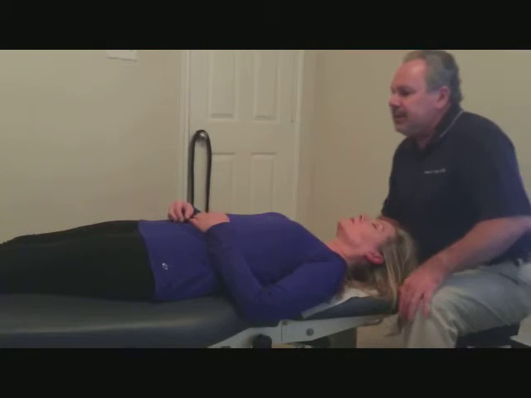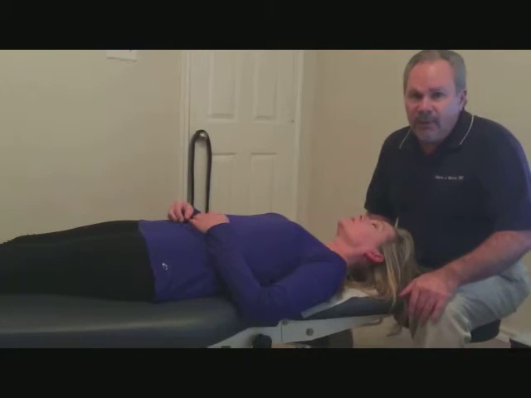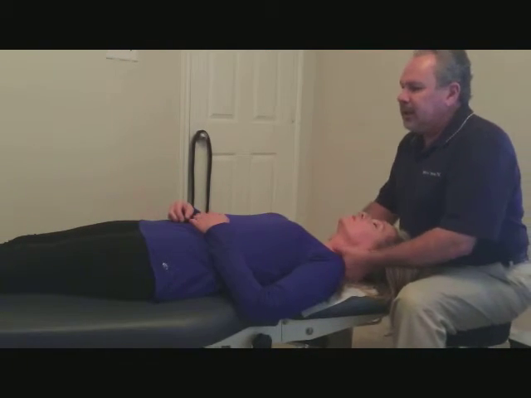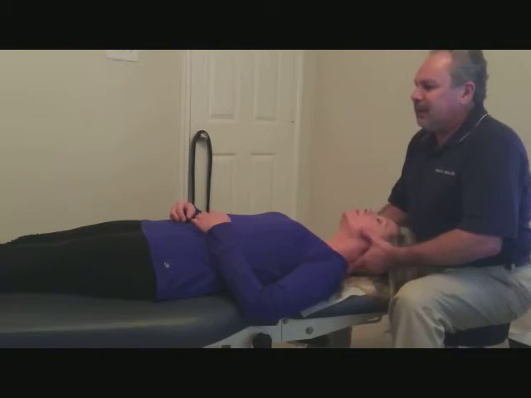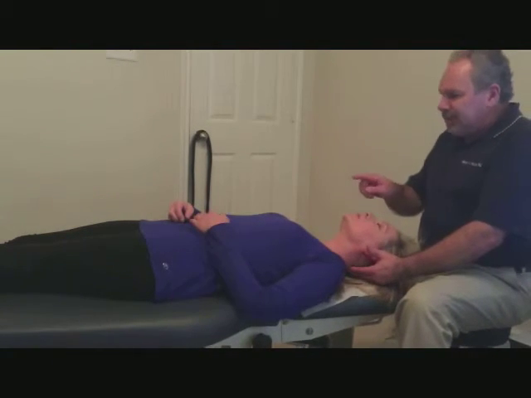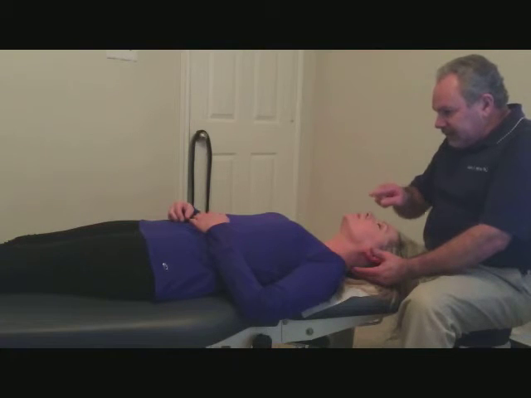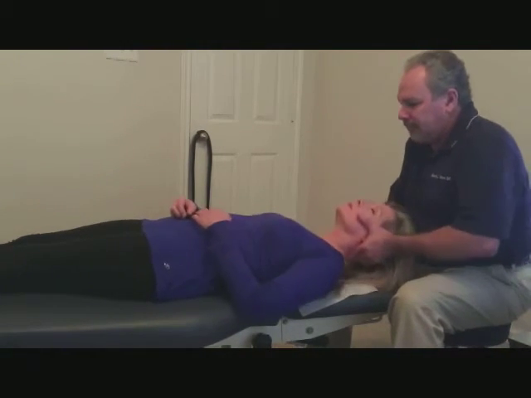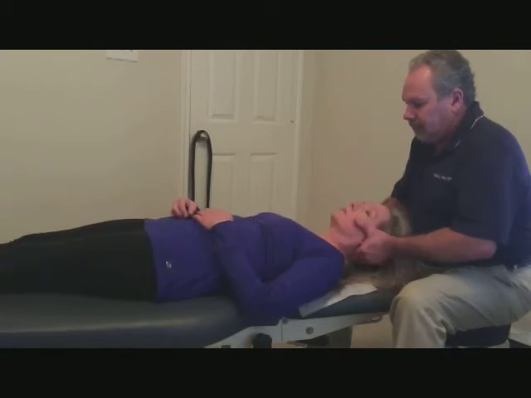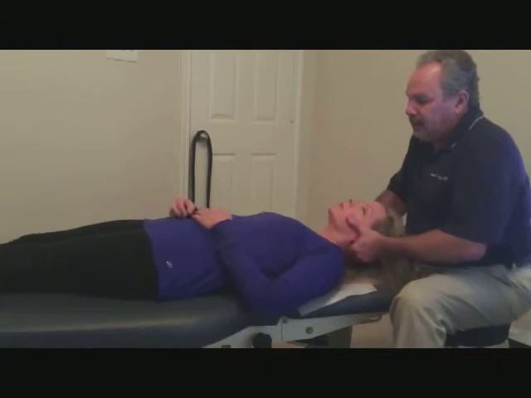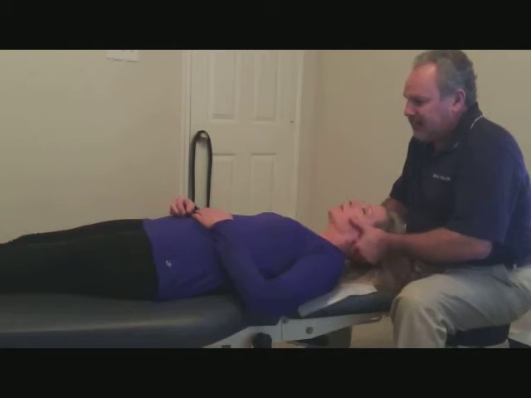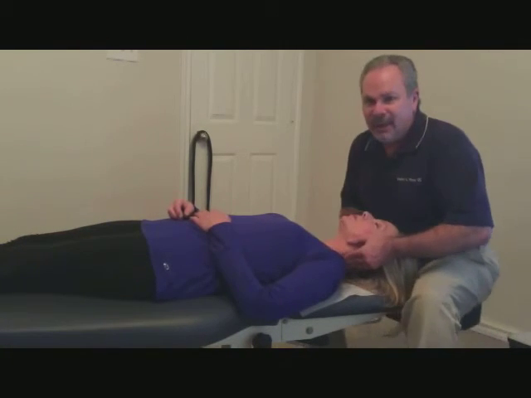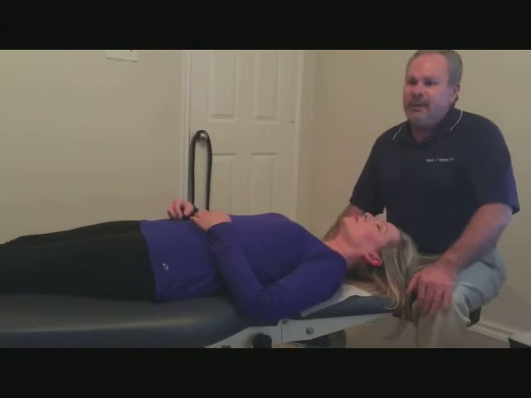I mentioned earlier the figure eight maneuver, which is one of my favorites. So quick and dirty, it pretty much affects everything in the cervical spine at one time. If you look at the patient's chin, we're going to draw a figure eight in space with their chin. And then reverse the direction. Pretty much by the time you're done with this, that neck is pretty loose and ready for adjustments.